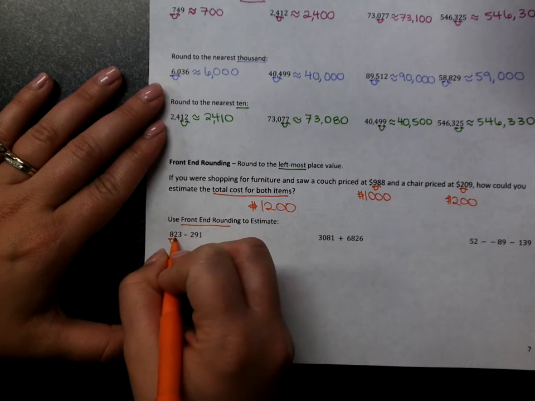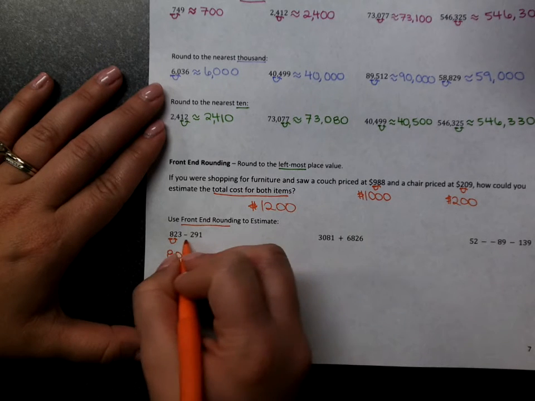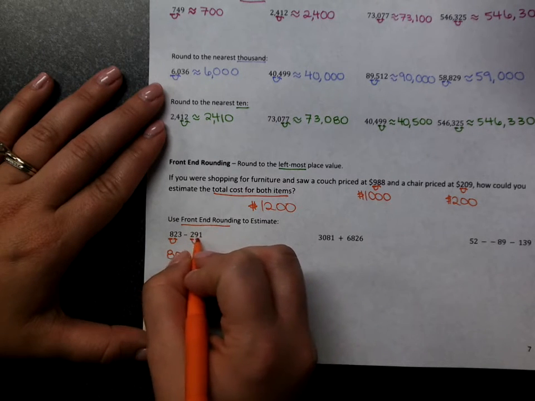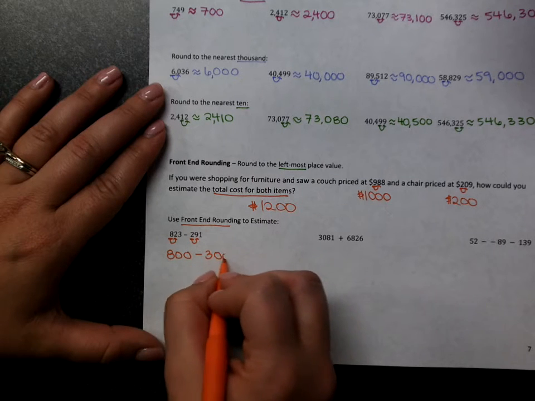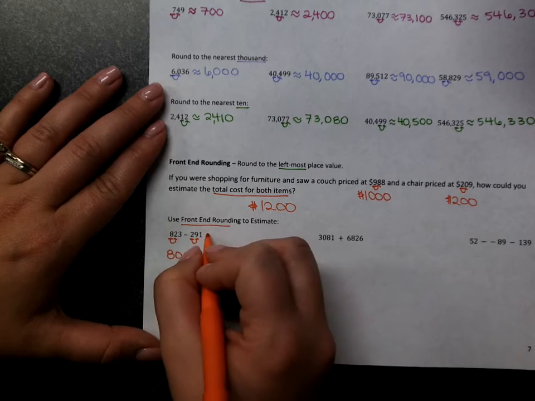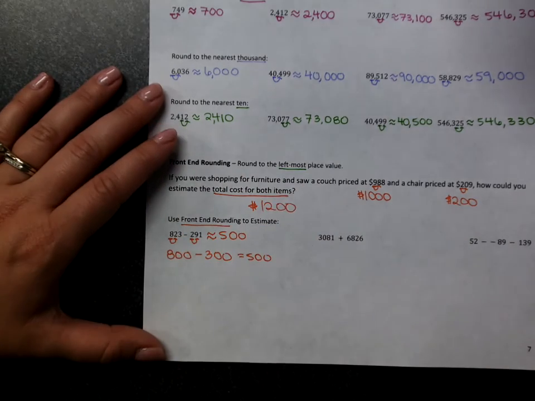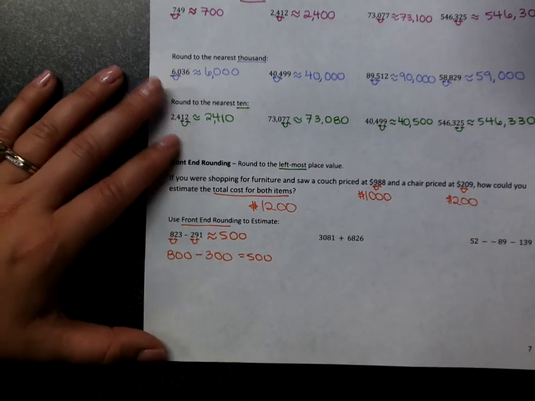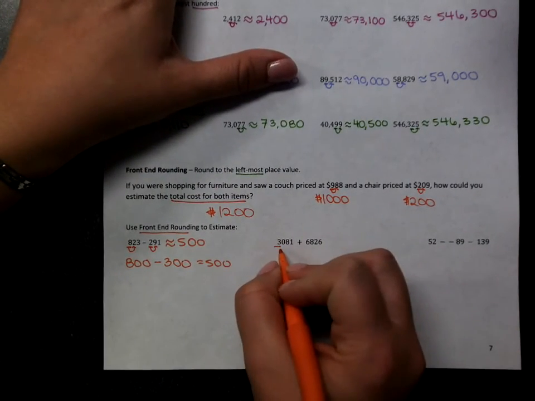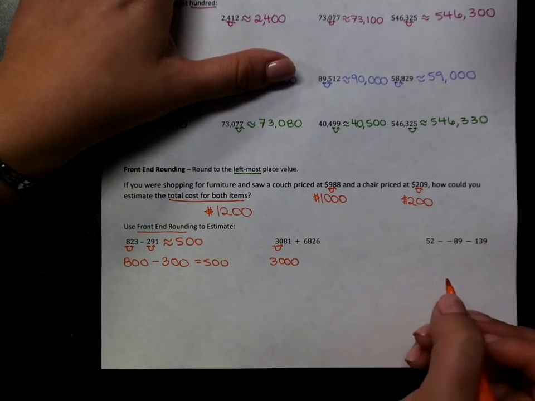The 8 is what we round to. The 2 makes that round to 800 minus, there's our place, 9 rounds it to 300. 800 minus 300 is 500. So this is approximately 500, about 500. The next one, we look at the 3. The 0 tells us to not change the 3, so it's 3,000.